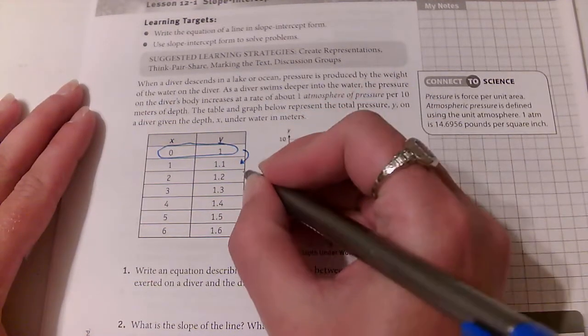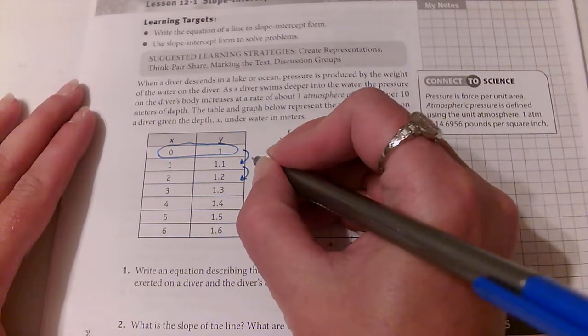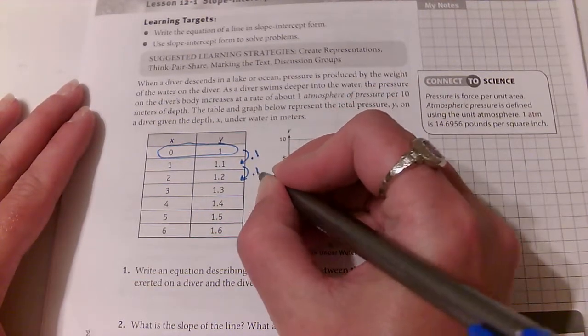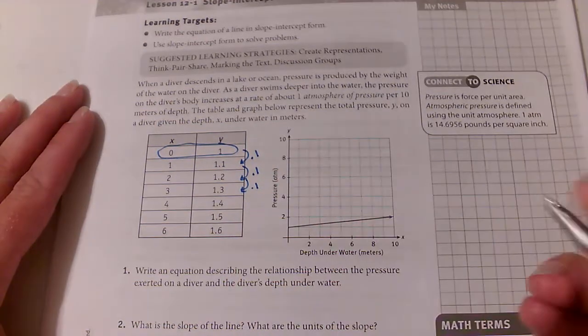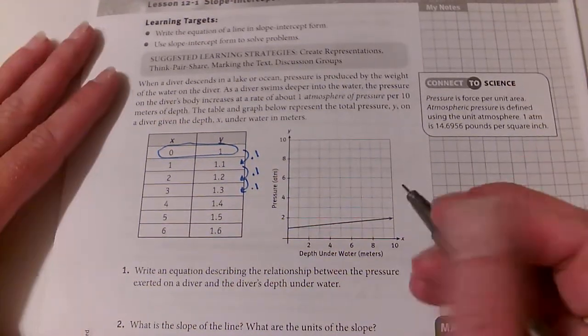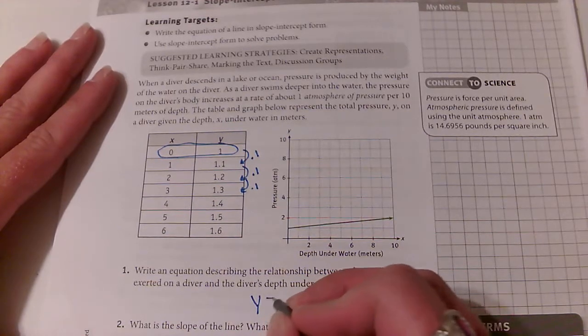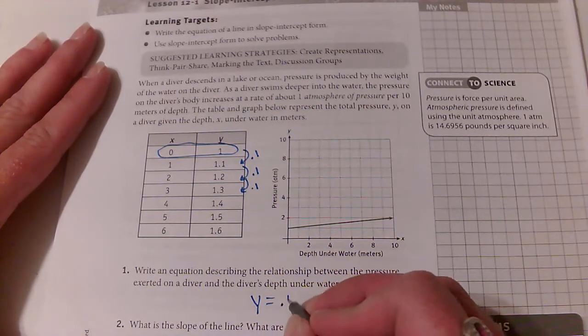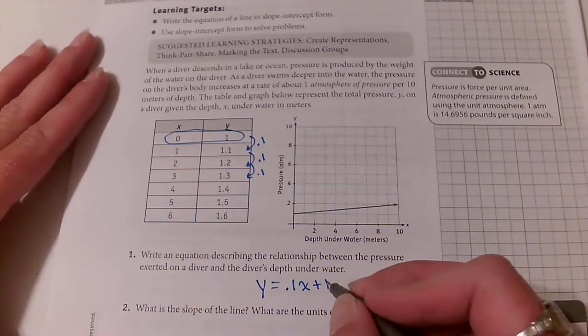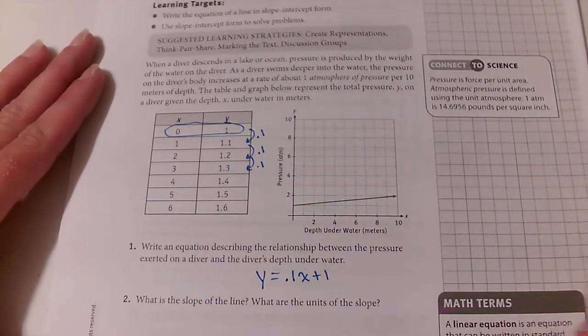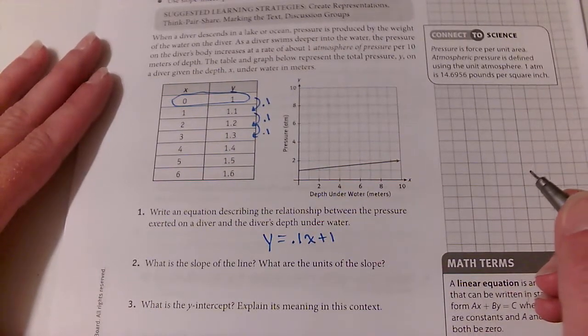And our slope, it's increasing by 0.1 each time. So that means our slope is 0.1. So it's y equals 0.1x plus 1. So the initial is 1, and we're increasing by 0.1 each time.